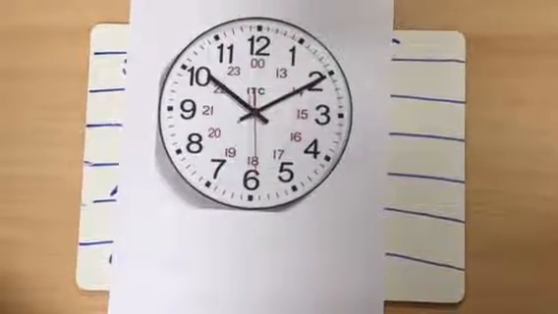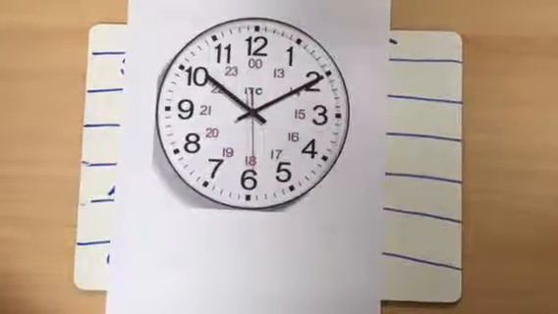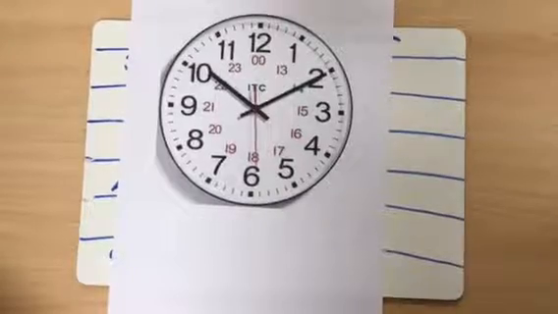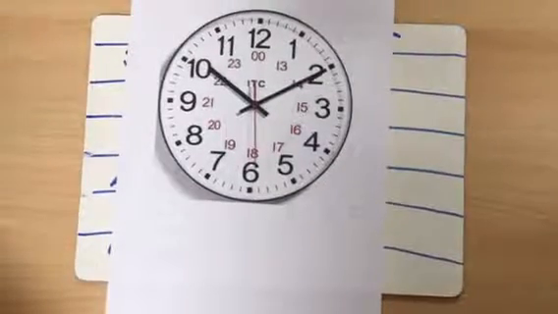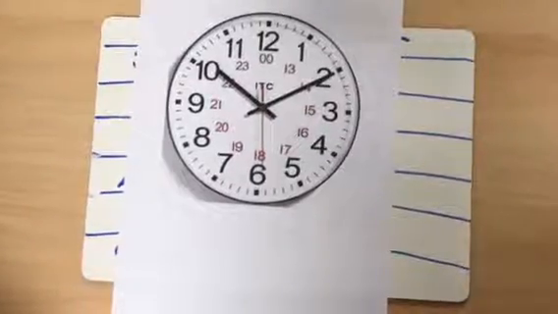or PM. If the time is before 12 o'clock lunchtime, it will be followed by an AM. If it is from 12 o'clock lunchtime or afterwards, it will be followed by PM.